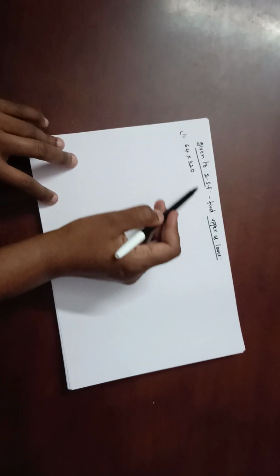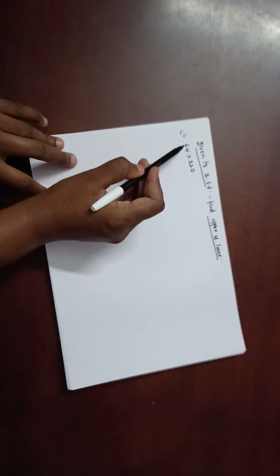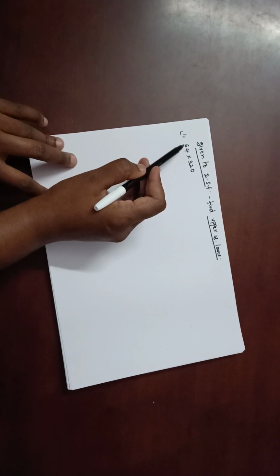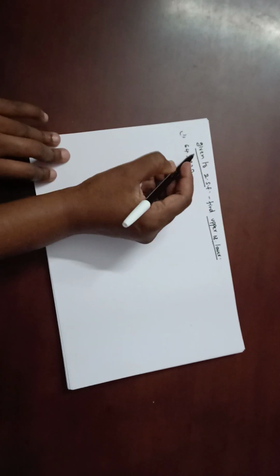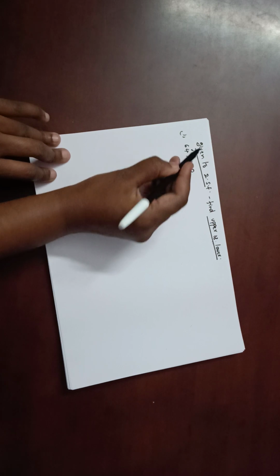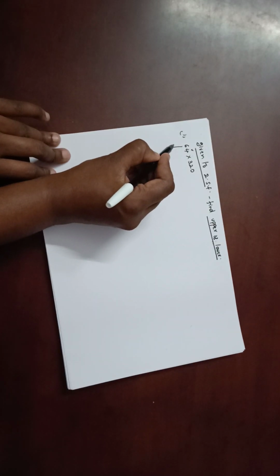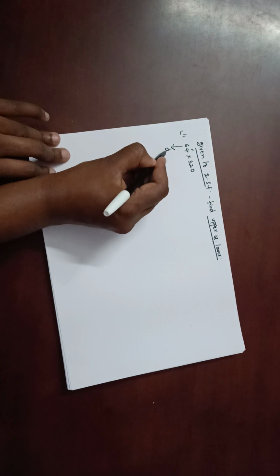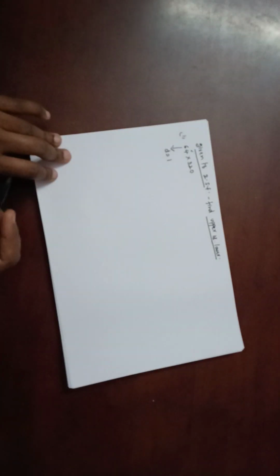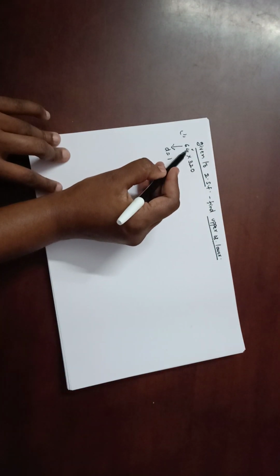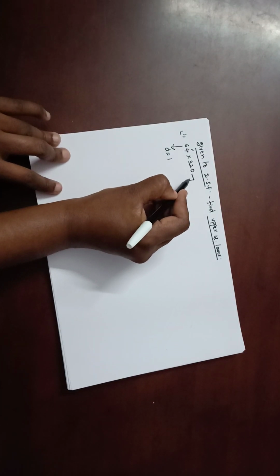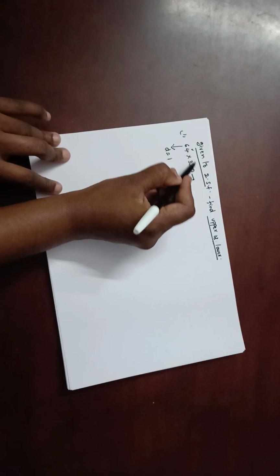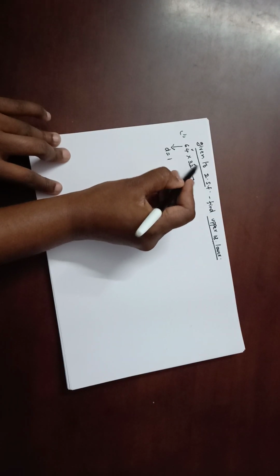But how many significant figures are they asking? Two. So here only two are there, 1, 2. This is the highest and this is the second place. So for this 64, your D value is 1. Your D value is 1, this is the ones place. So for this number, counting from the highest place, 1, 2, this is your second place.